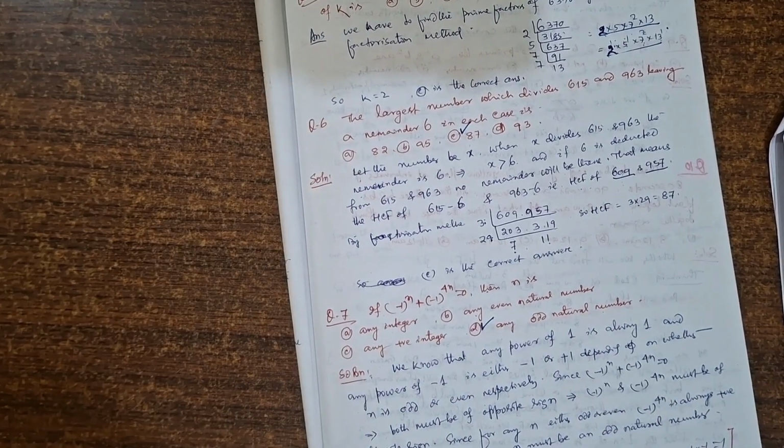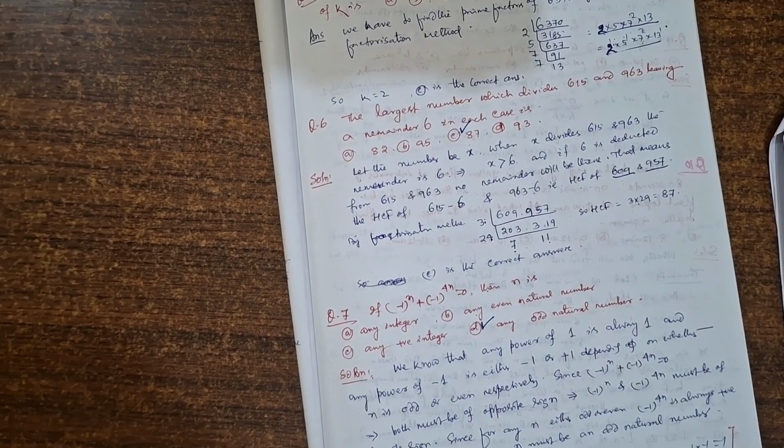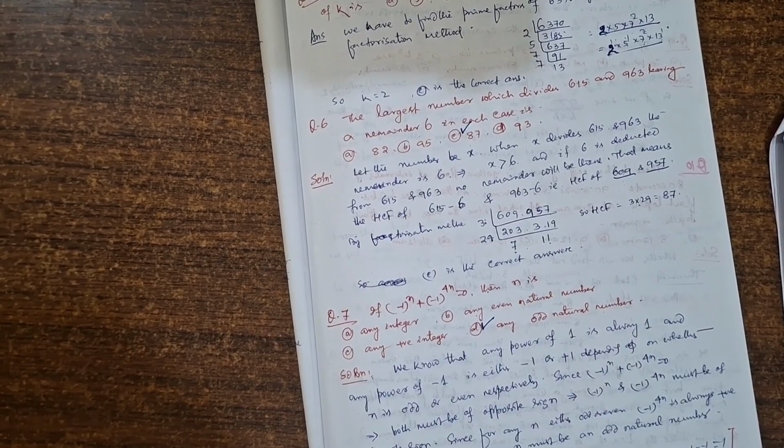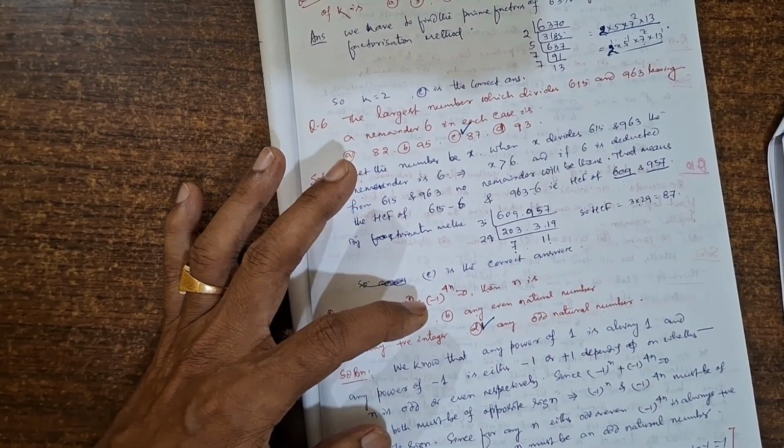Just for your reference, we have written this: minus 1, minus 1, 1, minus 1, minus 1, three factors. It is 4 times. It is 2 times.